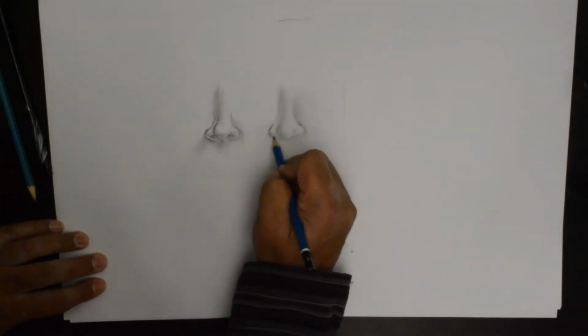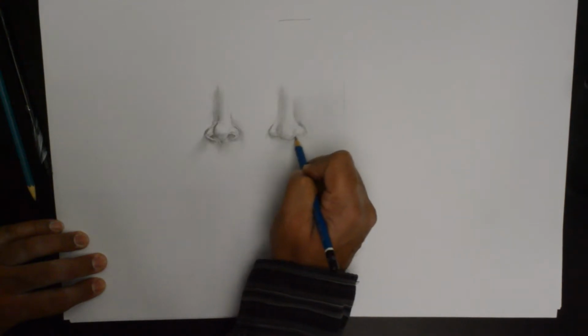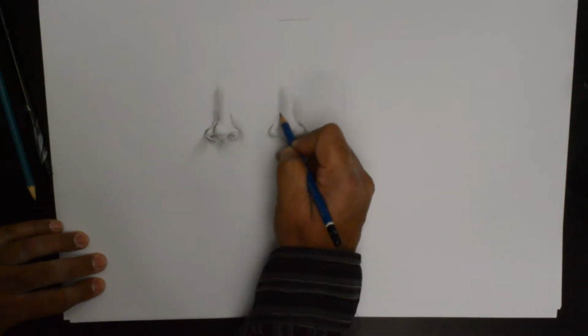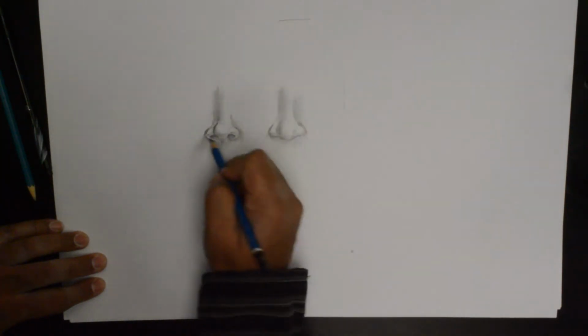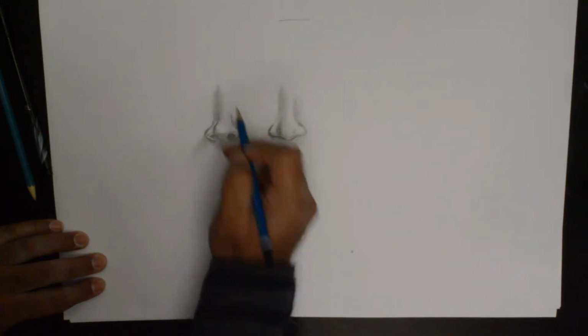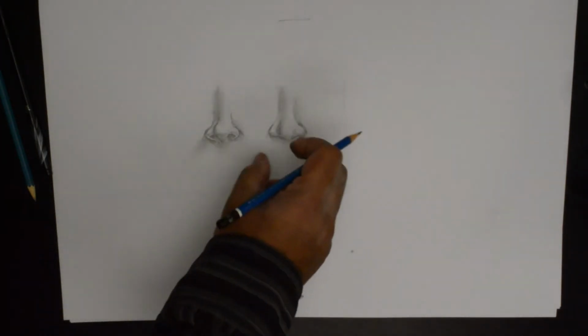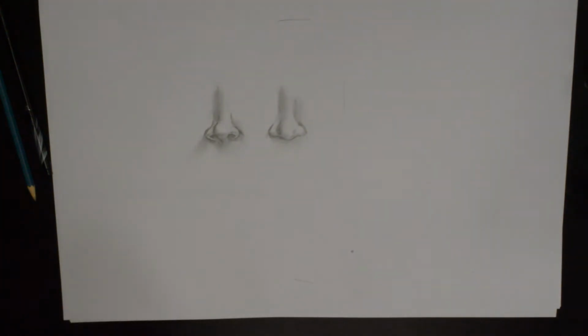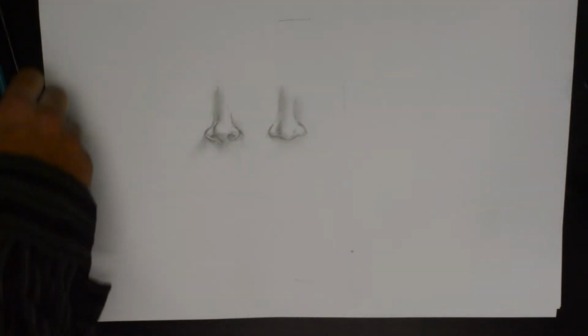And of course I can make the lines more defined. That's all up to you, of how much you want the core lines to stand out. That is the general idea behind the nose. You can make it wider, smaller, this is how we would get around to it.